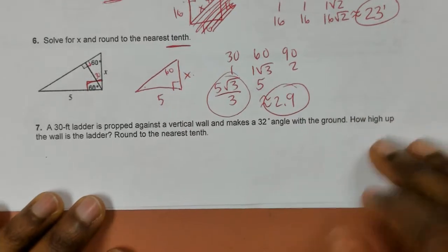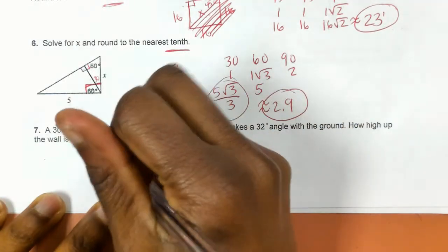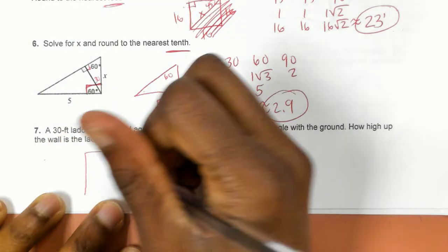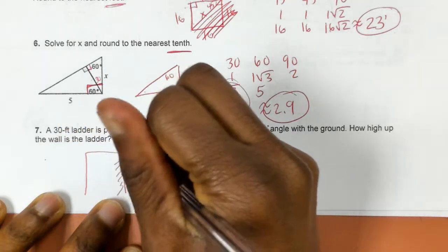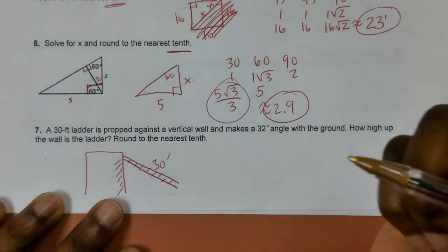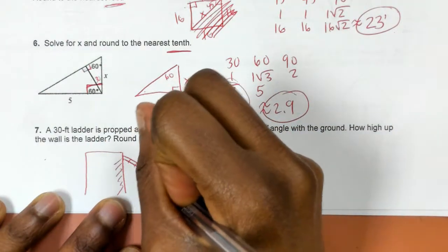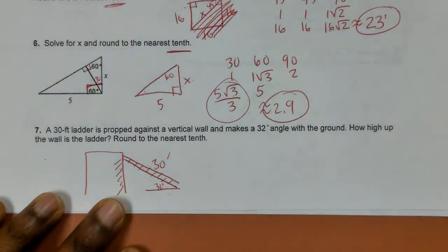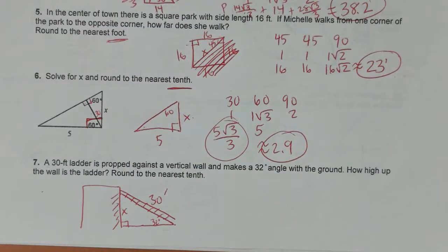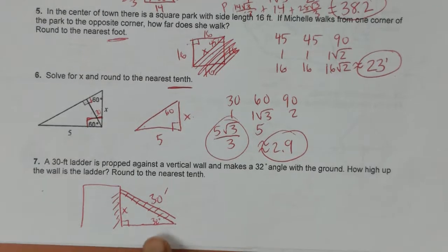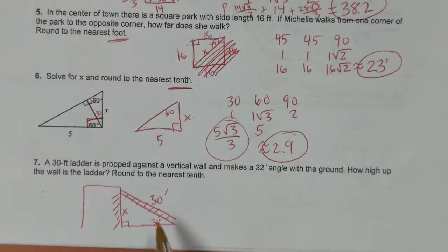Okay, a 30-foot ladder is propped up against a vertical wall, so we have a vertical wall. And that's my vertical wall. My ladder is propped up against it, so figures help. And the ladder is making a 32-degree angle with the ground. How high up is the ladder on the wall? So that's my picture. That's a 32. So for this problem, it's 32 degrees, so I can't use my special rights. I don't have 2 sides, so I can't use Pythagorean theorem, and I don't have a triangle within a triangle, so I won't use geometric mean. So I'll be doing trig.